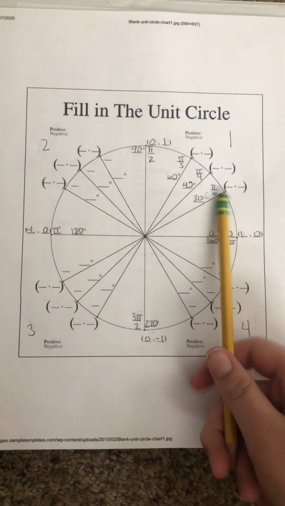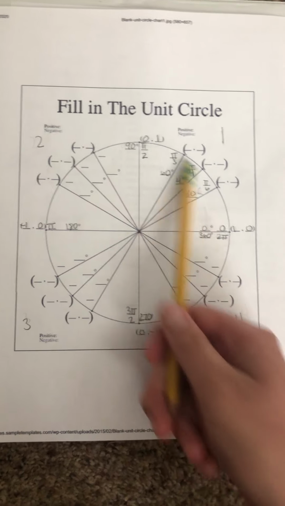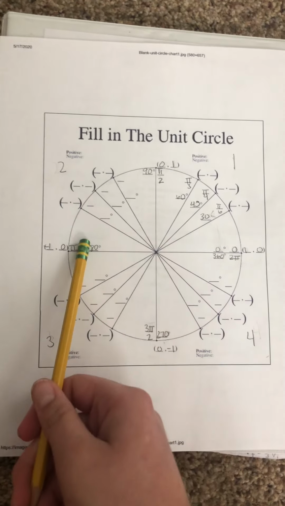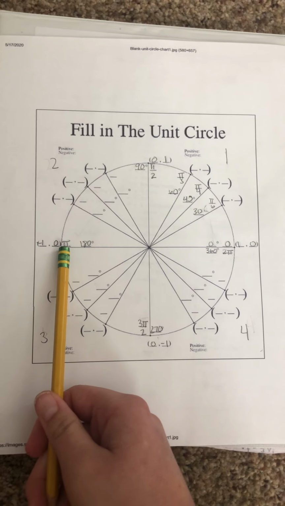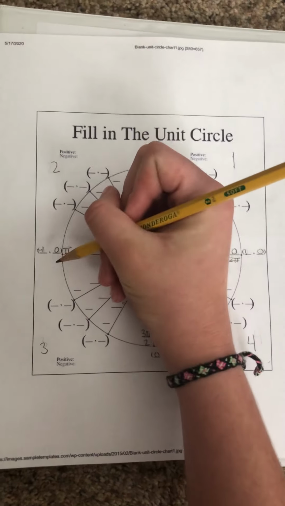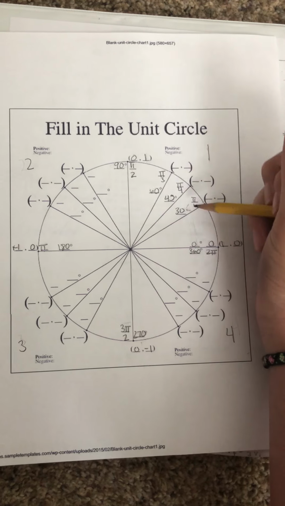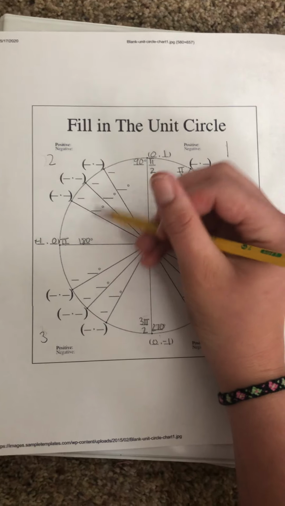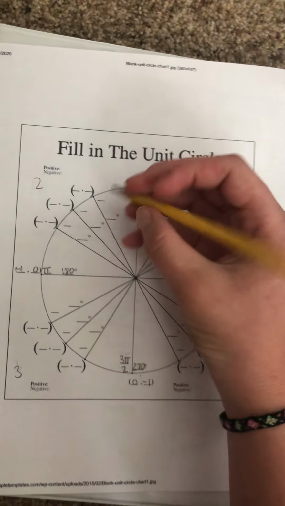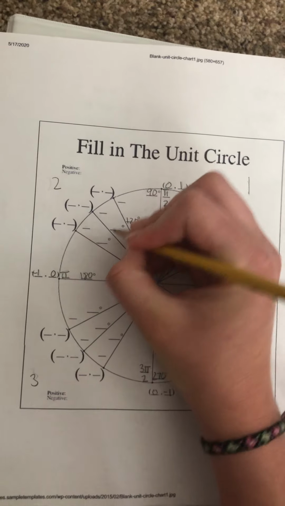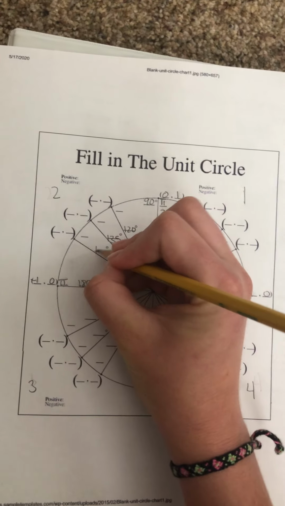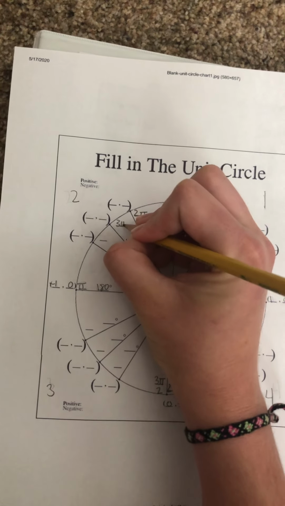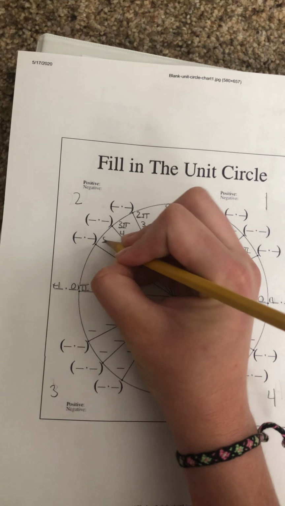Now I'm saying this is 1/6 because the first 2 quadrants are equal to pi, which means that 1/6 of the first 2 quadrants would be equal to pi over 6. That's why these are what they are. And same for these. This would be 120, 135, 150, which are 2 pi over 3, 3 pi over 4, and 5 pi over 6.